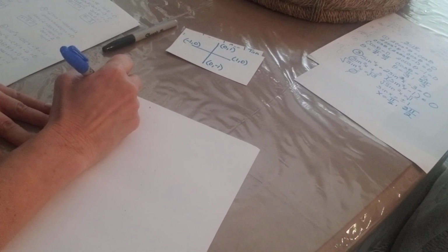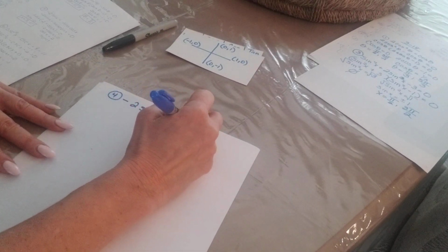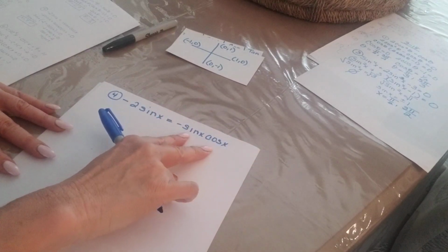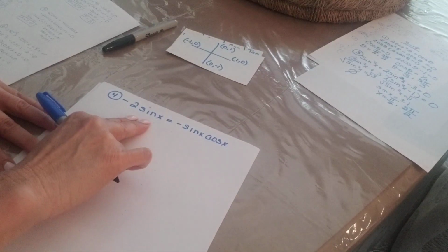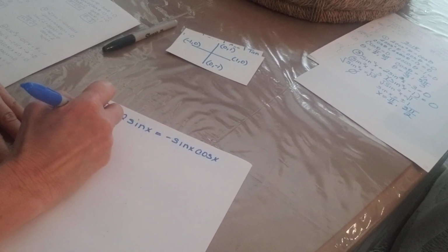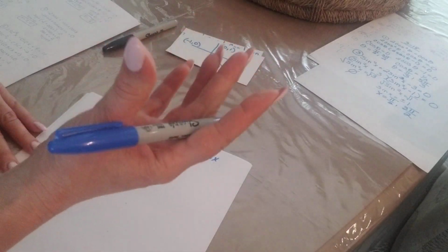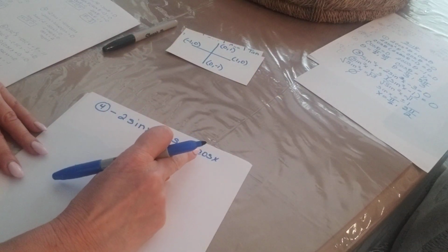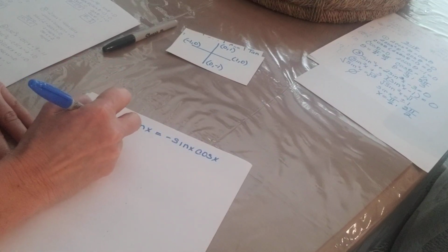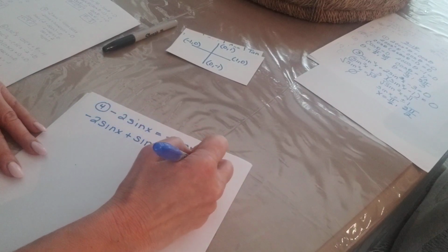Okay, number 4 is negative 2 sine x equals negative sine x cosine x. This is one term. It's like having an x and y together. All right, so I'm going to bring this to the other side. I'm going to bring the negative 2 here. I like my leading coefficient to be positive. Doesn't matter, not really. I'm trying to think which would be easy for you. All right, I'll just bring it to the left. Negative 2 sine x plus sine x cosine x equals 0.